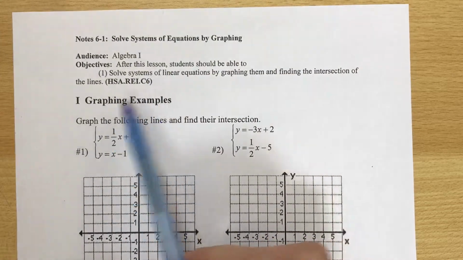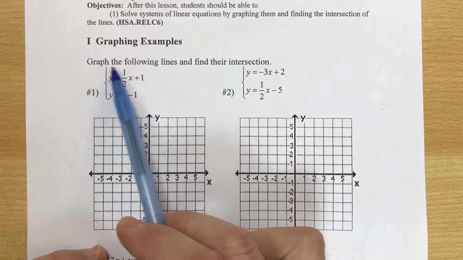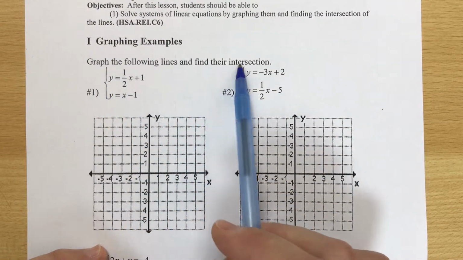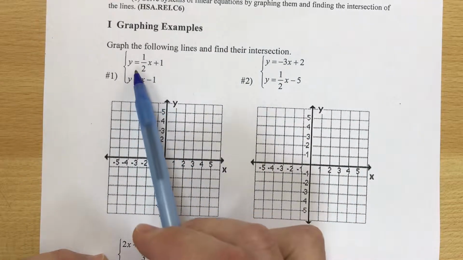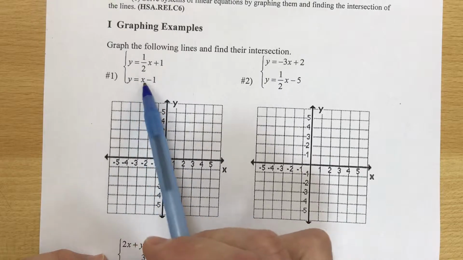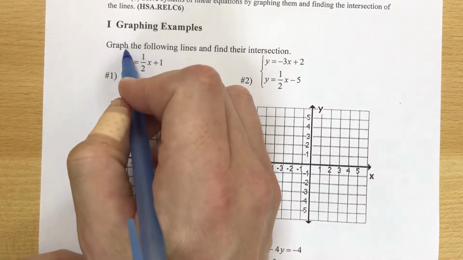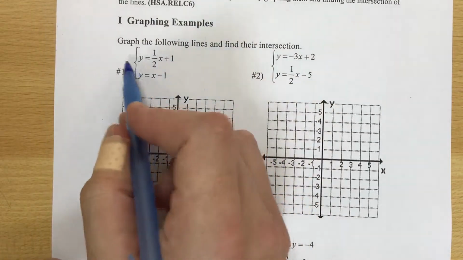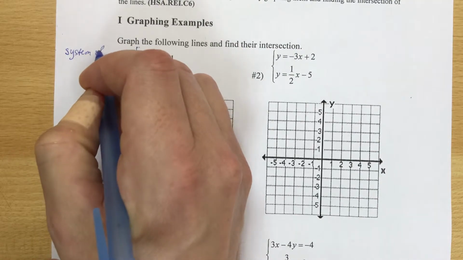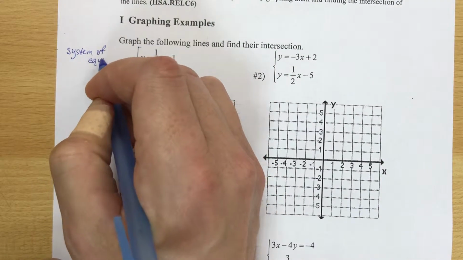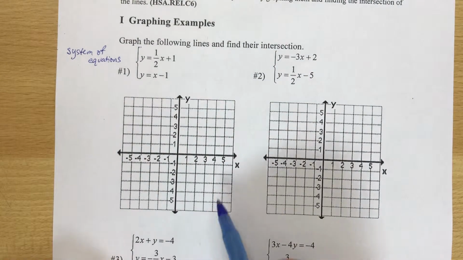Okay, so we're going to look at some examples where we graph the following lines and find their intersection. So we've got two equations here, y equals mx plus b. So these are both linear equations. The brackets that we're using here, you'll see this sometimes for what's called a system of equations. And we'll talk about that in a moment, what that means. So let's go ahead and graph the two lines.